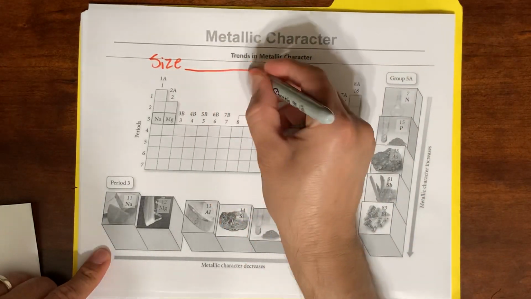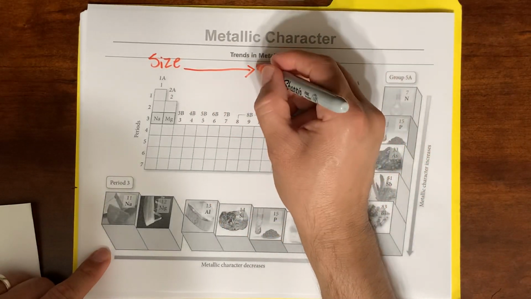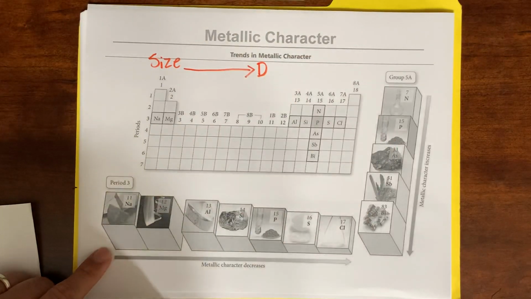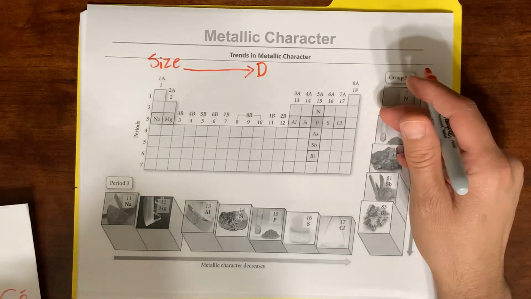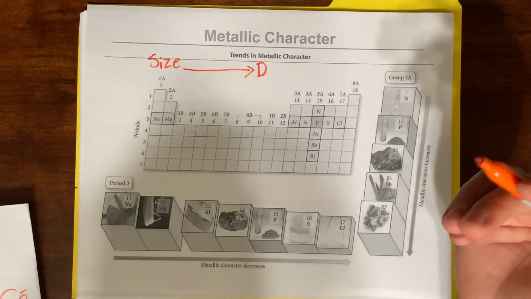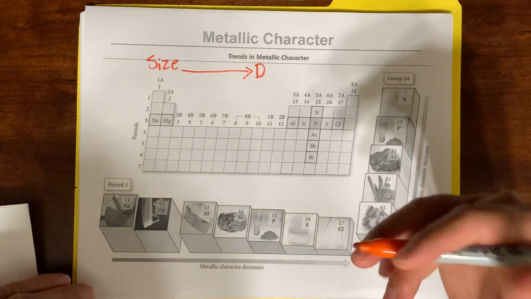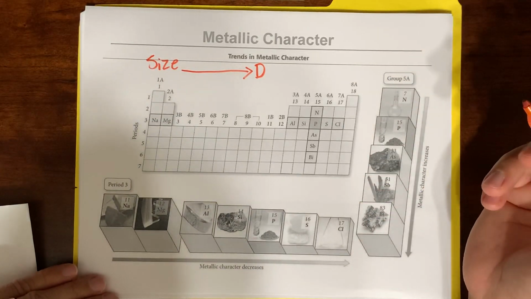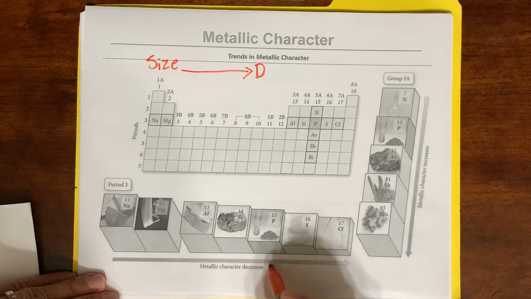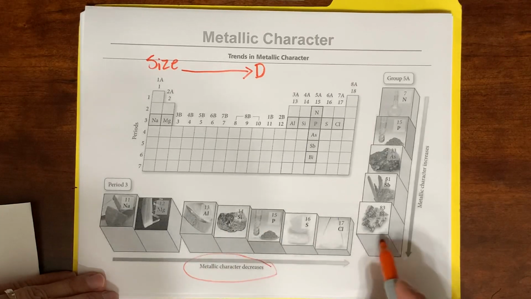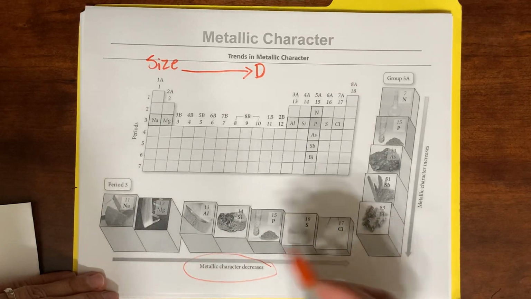And when we move to the right side of the periodic table, size decreases. Because size decreases, the electrons are closer to the nucleus, so that element will not be ready to lose the electron. So we say the metallic character decreases. And as you see, metallic character decreases as we move to the right side of the periodic table.